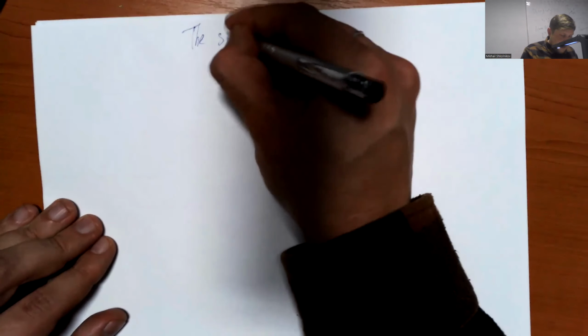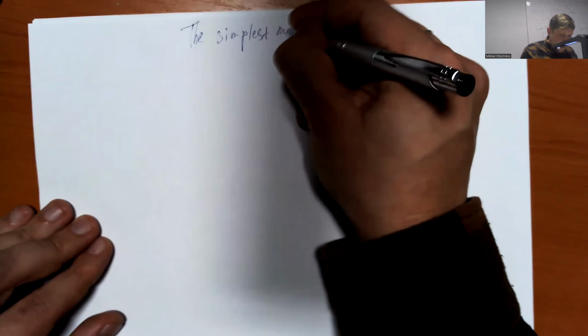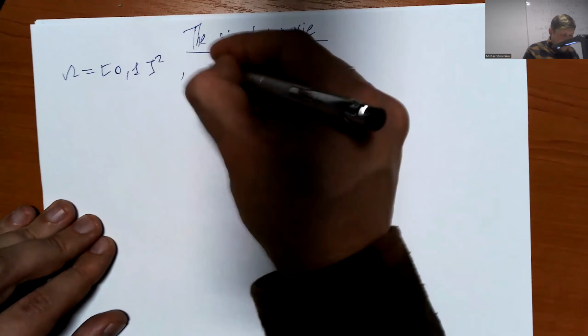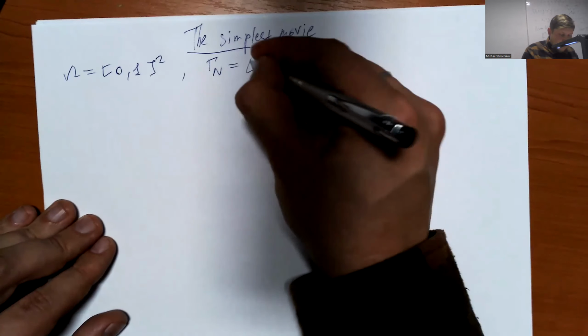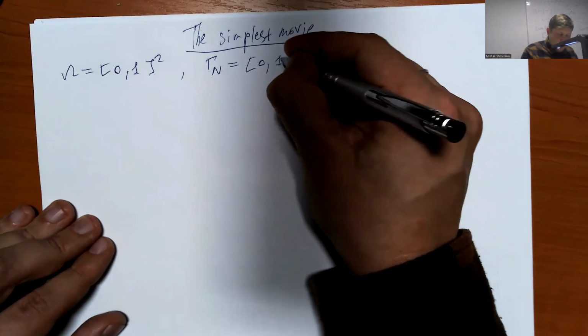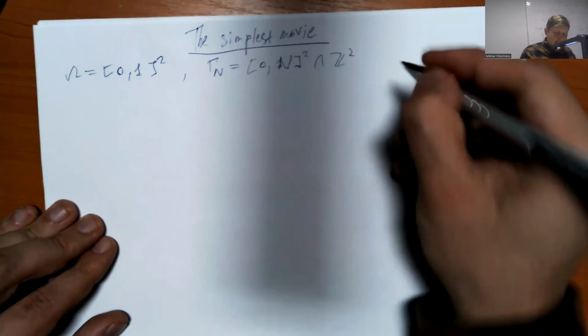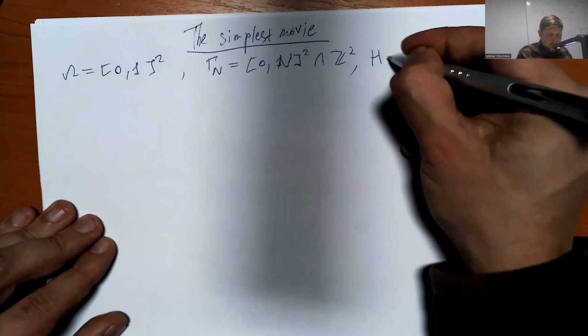So, the simplest movie. For this example, we take omega to be the square. So gamma n is the rescaling of this square intersected with the lattice. Then the harmonic function will be just the first coordinate, and the initial state at all n will be just all 2.